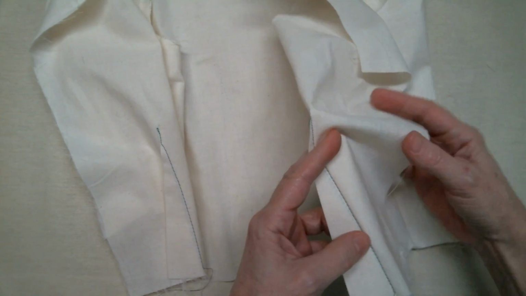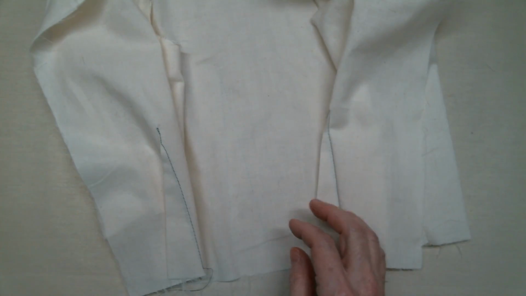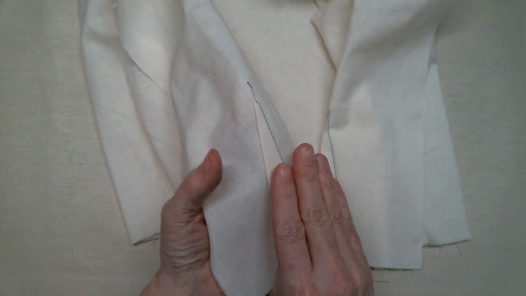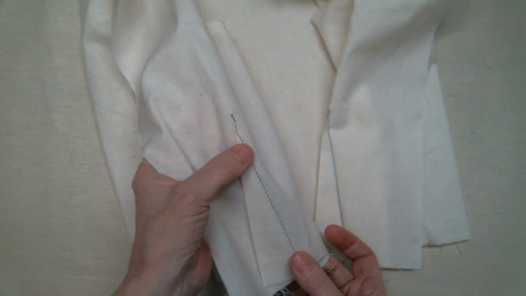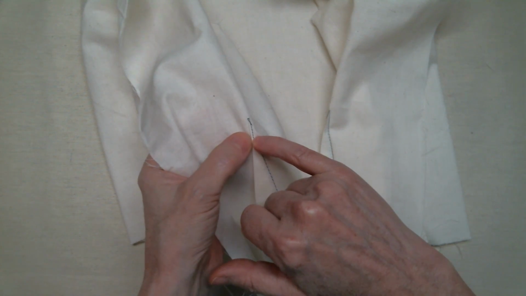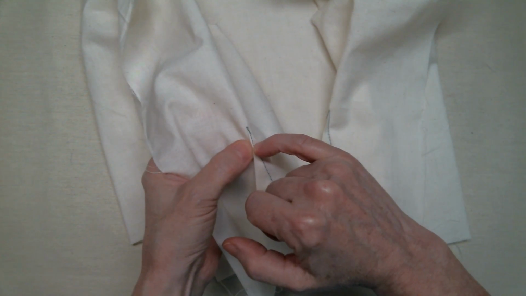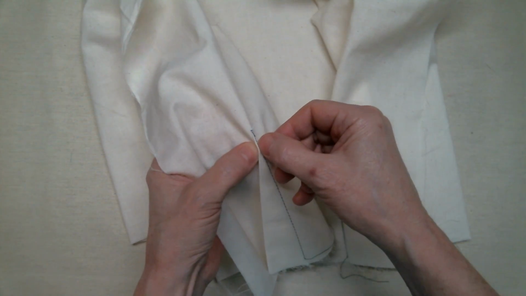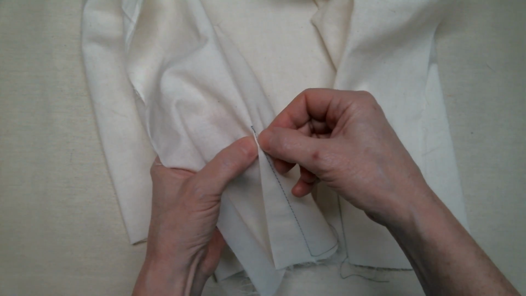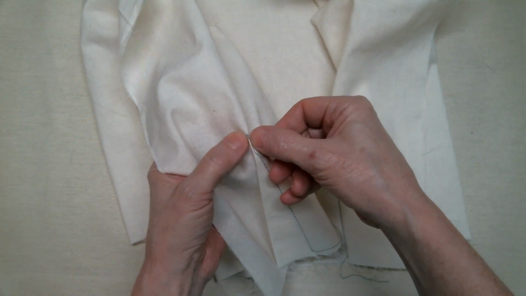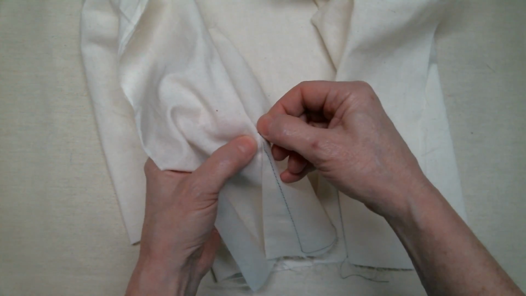Now I found another interesting technique in my research that I had never seen before, and this book said that you should go ahead and do your standard stitch, and then when you get to within a half inch of the top, you go all the way almost to the very edge of the fold, and then do your last half inch in a smaller stitch right up the edge of the fold, and then go off the end and knot it.